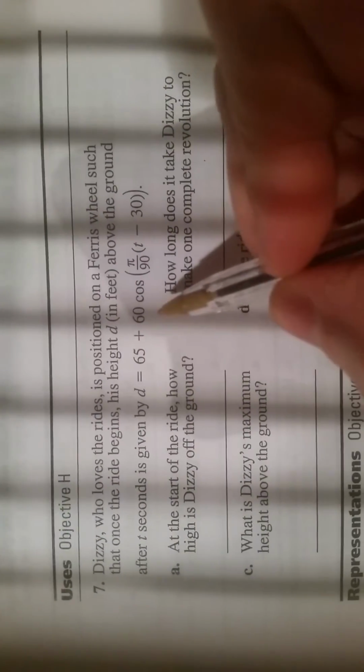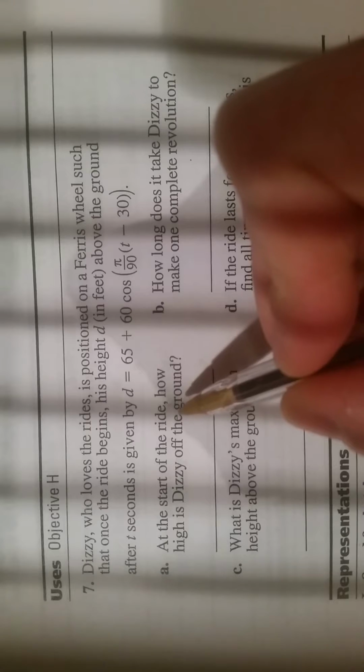Okay, so this problem is from 4-9 Lesson Master. This is what is on your review if you haven't noticed, but this is the correct version. On your review, there's a typo. So just like our notes, at the start of the ride, how high is Dizzy off the ground?